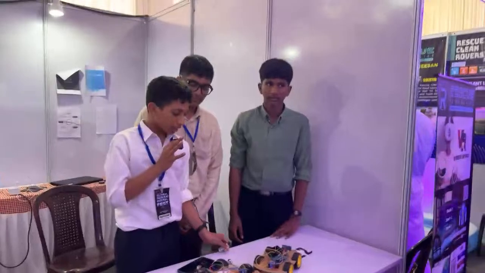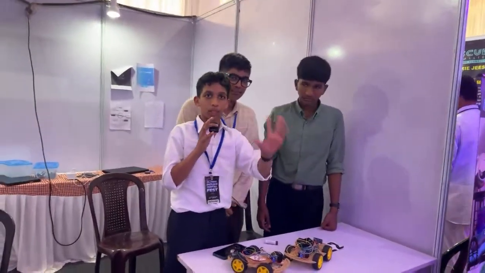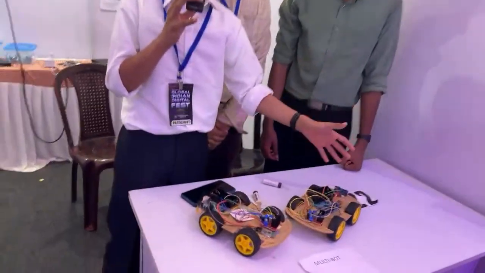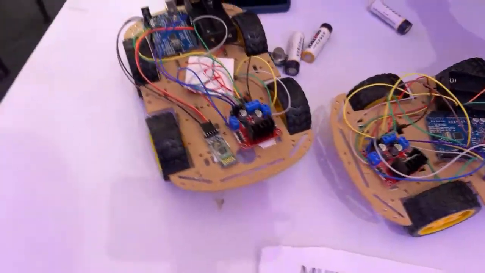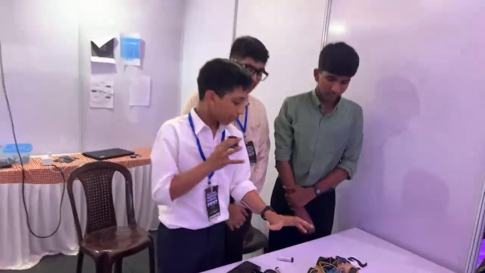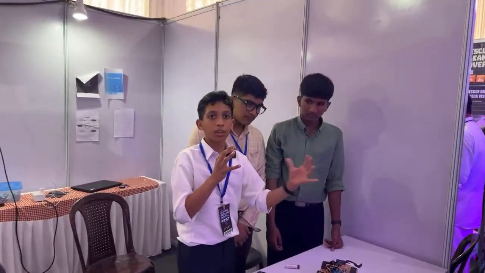This is a multi-board, so many boards can only do one job, like a cleaning board can only do cleaning, or a sensing board can only do sensing. Here we have an auto-controlled car and a Bluetooth-controlled car. It will work how the user needs it to work.